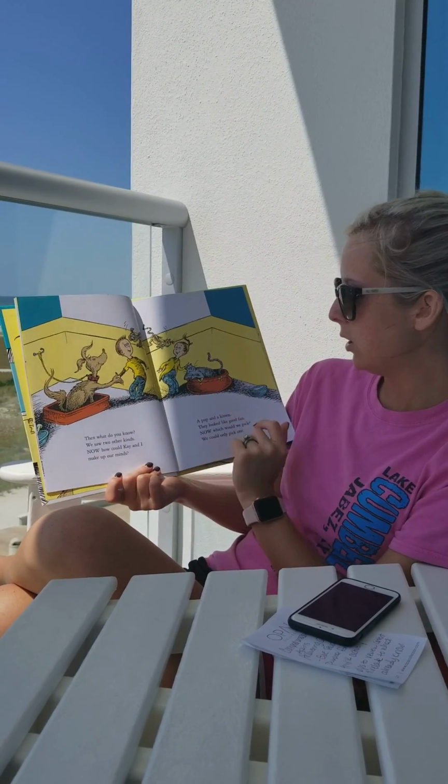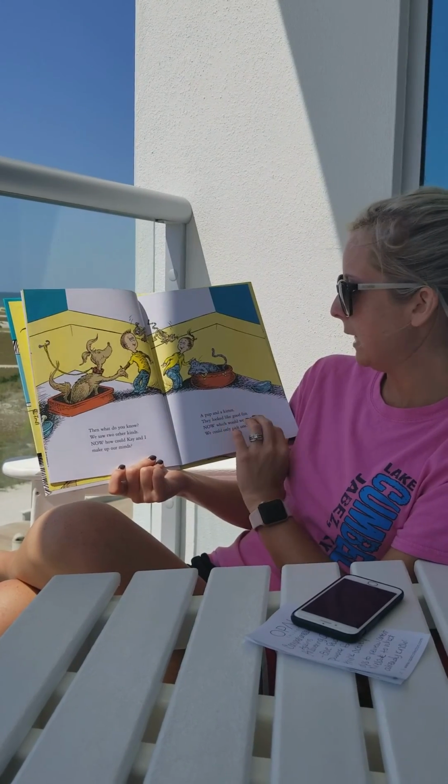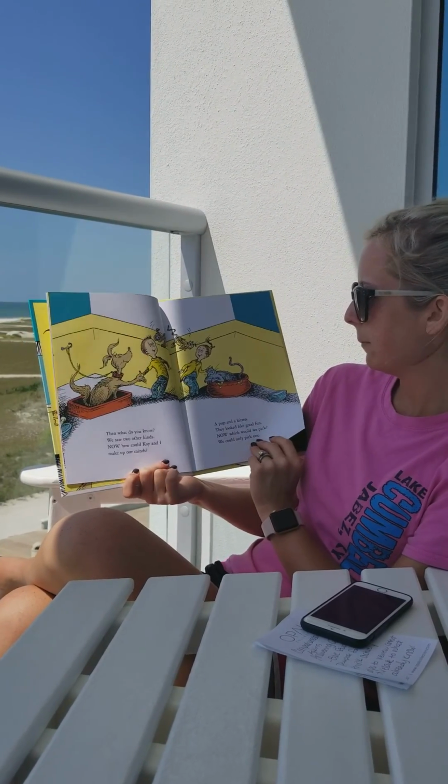So here's a cat and a dog. Which one do you think, or a pup and a kitten? Which one do you think they'll pick?